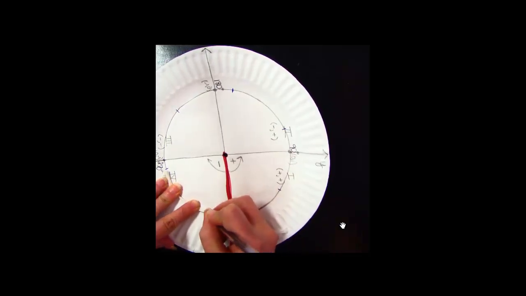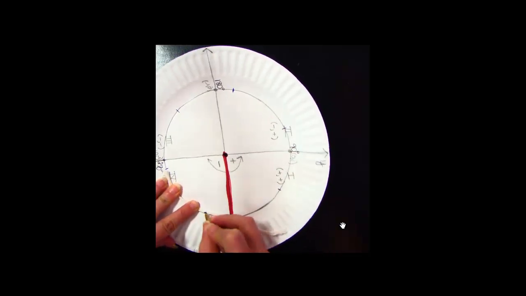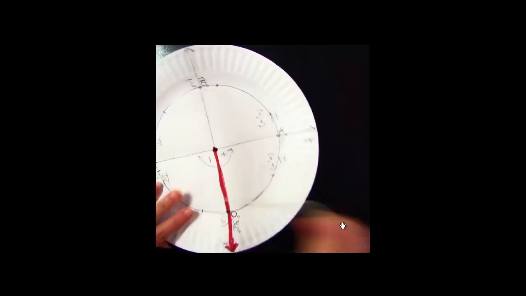And notice near our starting point there's a little bit of extra space. That's okay. We don't want to overlap. We're just curious about how many radians there are in that entire circumference.